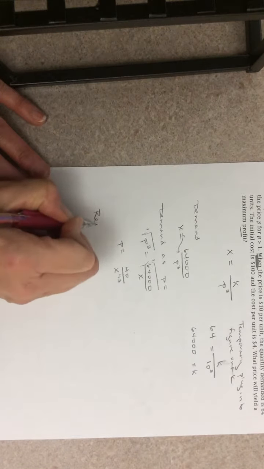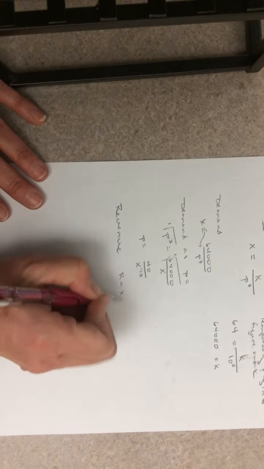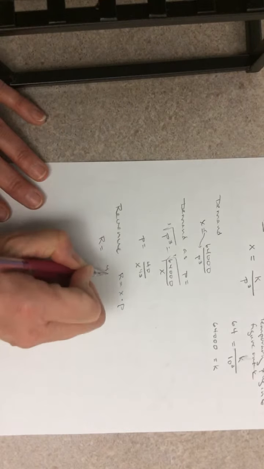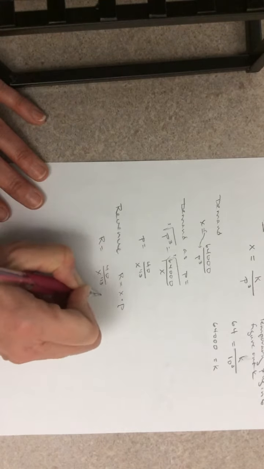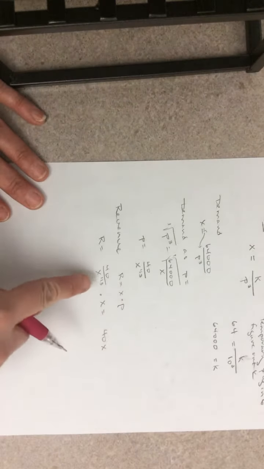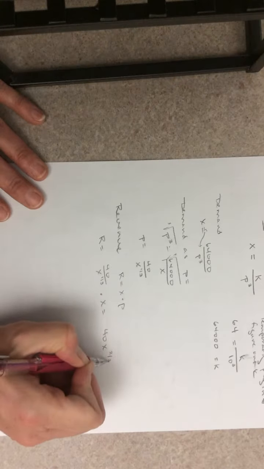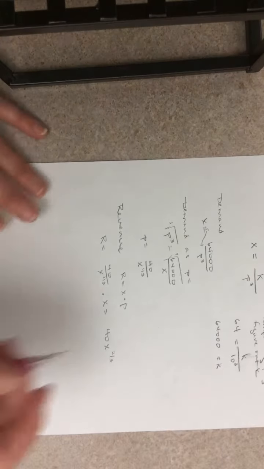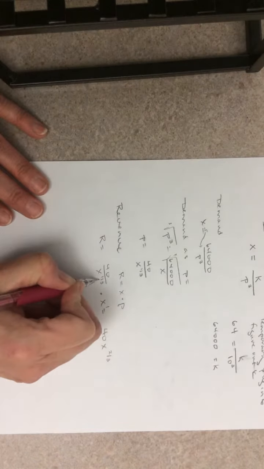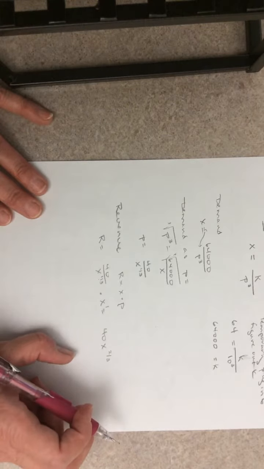I'm going to use it to get my revenue function, which is x times demand. So this is a lot like the extra credit that we did. When you multiply these two together, though, you're going to get 40x to the 2/3 because we're subtracting 3/3 minus 1/3. And that's my revenue function.